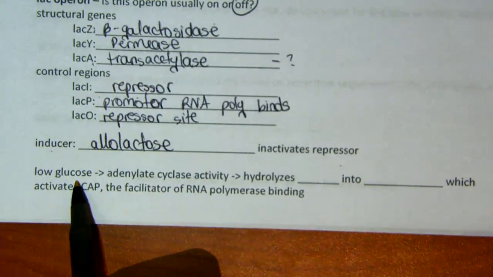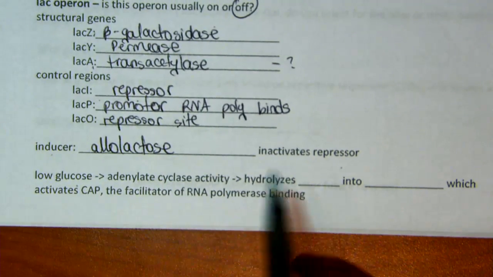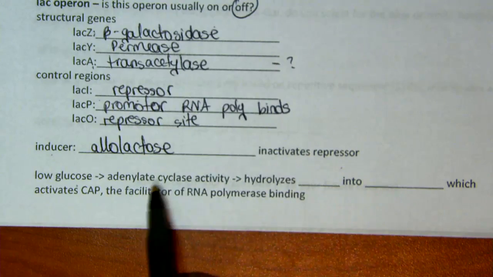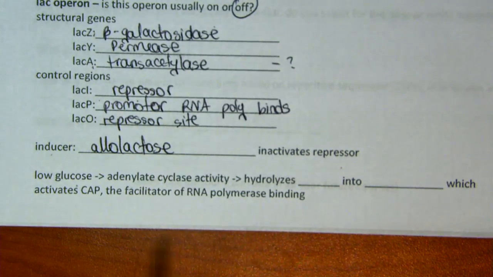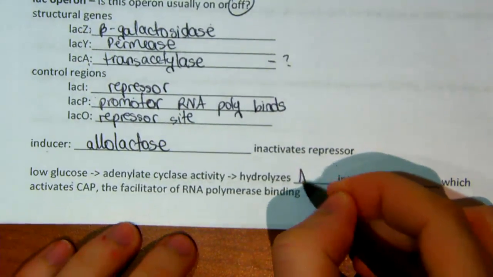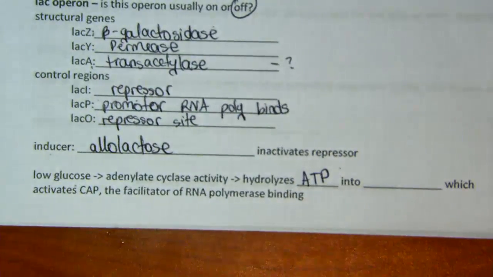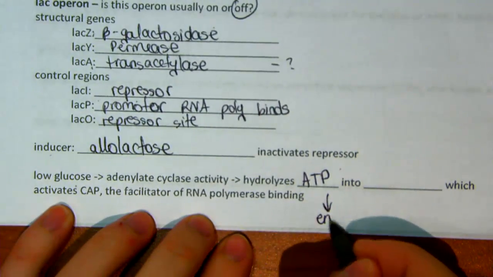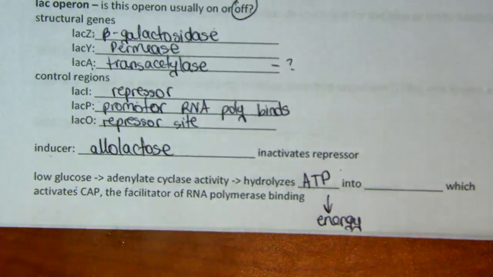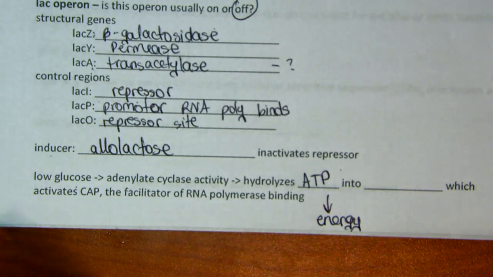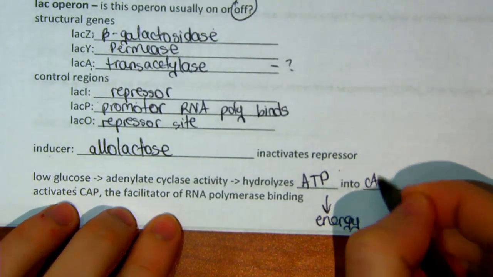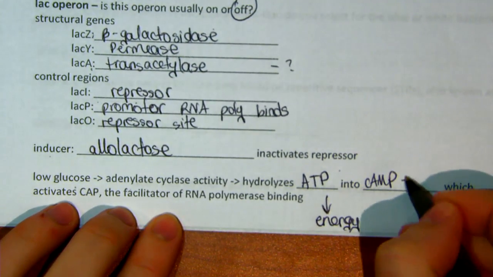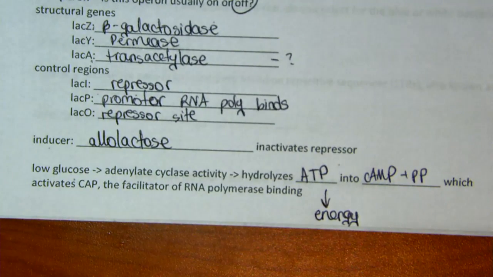So we have low glucose or no glucose in the cell, which activates adenylate cyclase activity, and that activity is going to hydrolyze ATP, essentially for energy. That's all that's for. Whenever you hydrolyze ATP, you're just putting energy into a system. So you're hydrolyzing that ATP, and you're creating cAMP and 2 phosphate bonds.